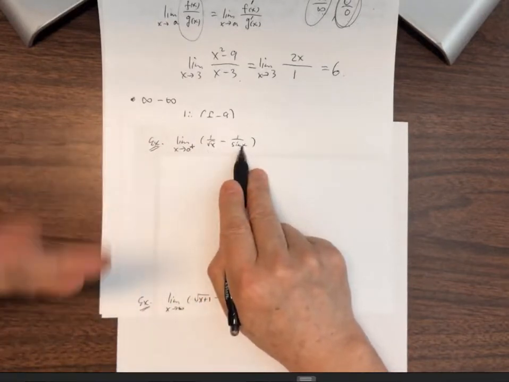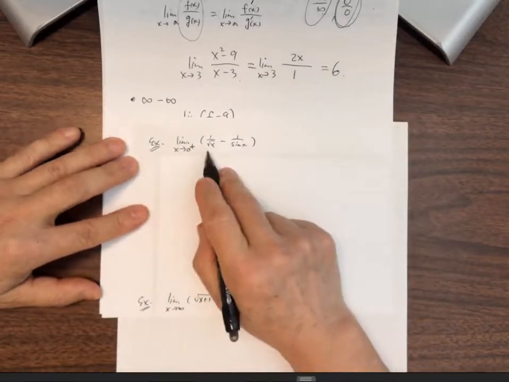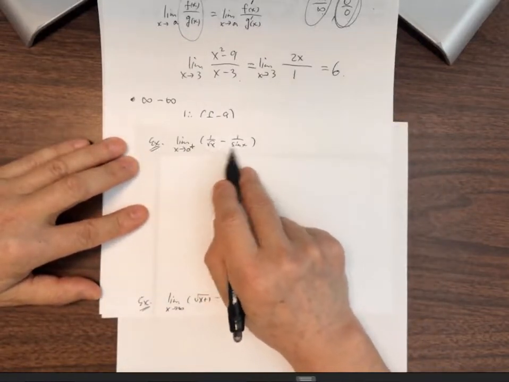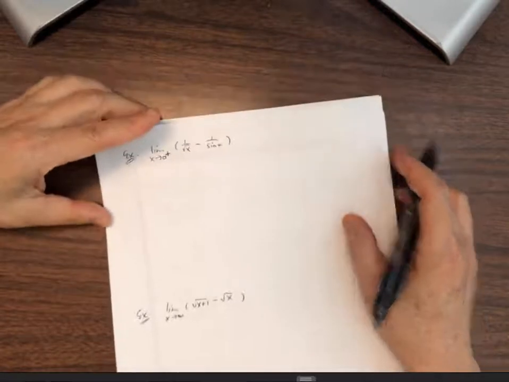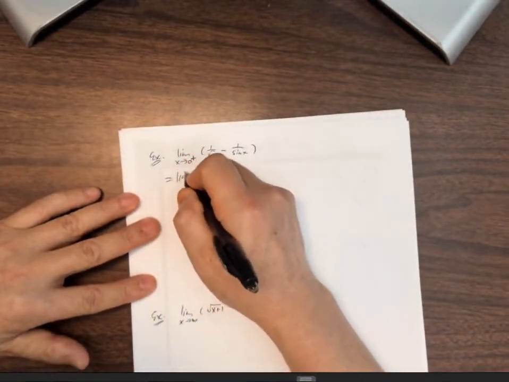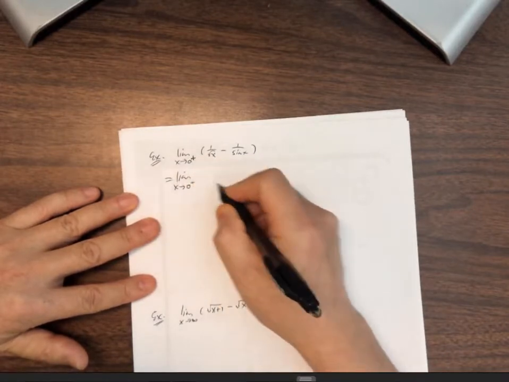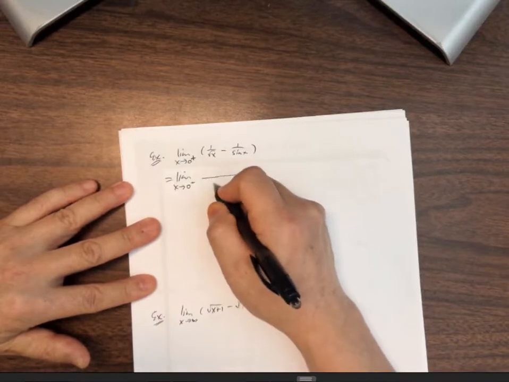The sine of x is like 0 to infinity again. So it's infinity minus infinity. What do we do? Well, obviously fractions are involved. So we try to combine them with a common denominator. A lot of algebra. So we found the common denominator and combined them.